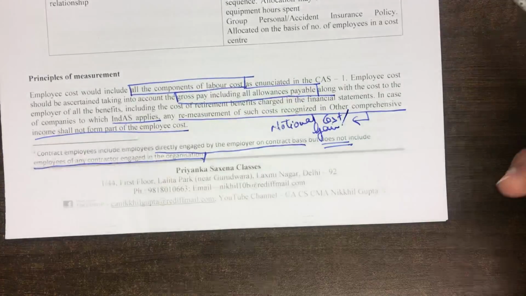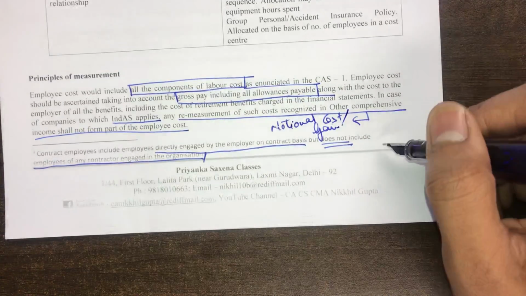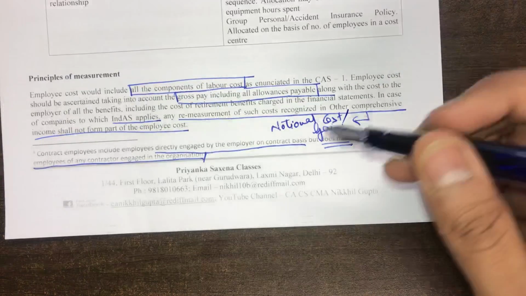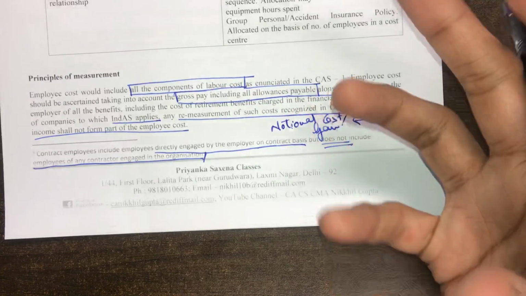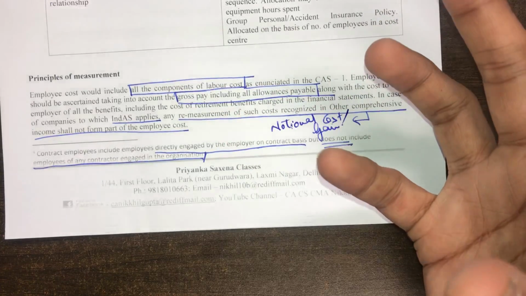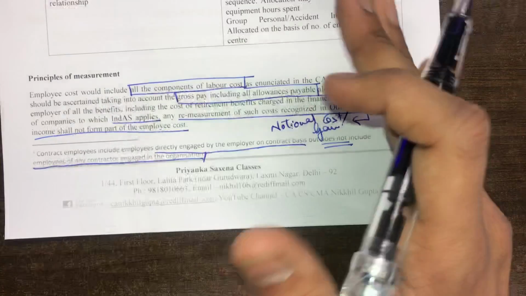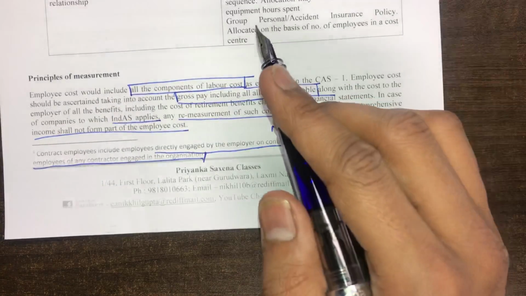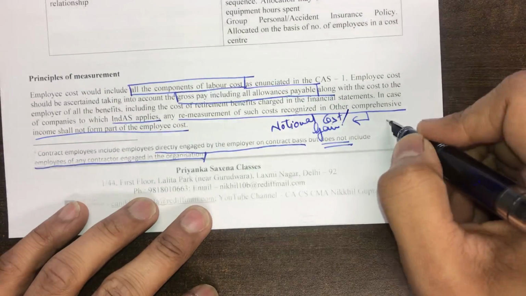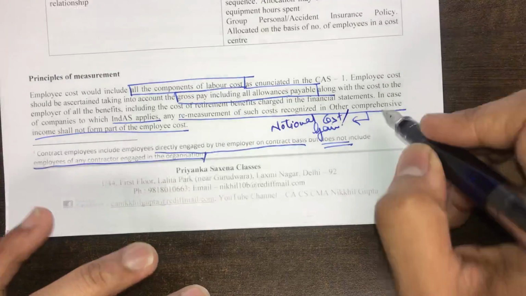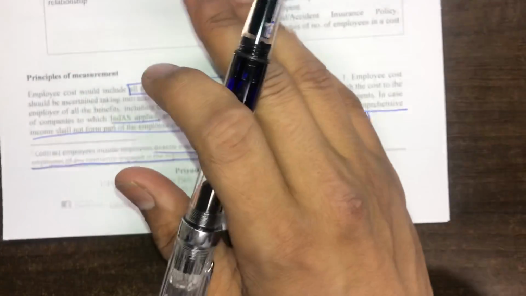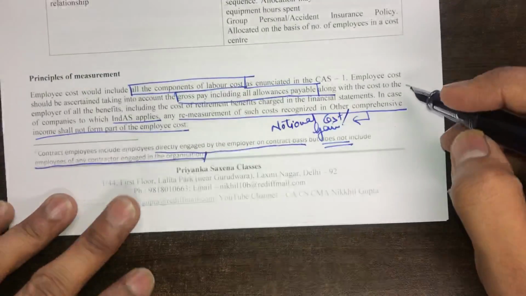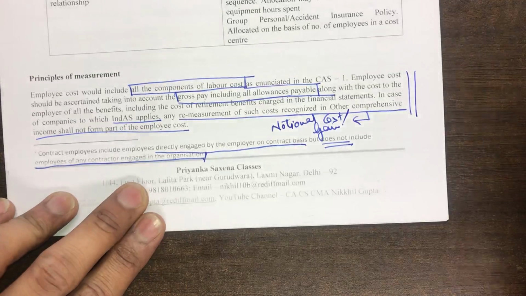So if you have any employee cost which is put in other comprehensive income, which arises due to either remeasurement or fair market value valuation of the benefits of employees which are created in the past, the provisions which are created in the past, if there's any notional cost, it will not be covered as part of employee cost. So all the items which are debited or credited to other comprehensive income will not form part of employee cost. This is a clear message which is given by the cost accounting standard.